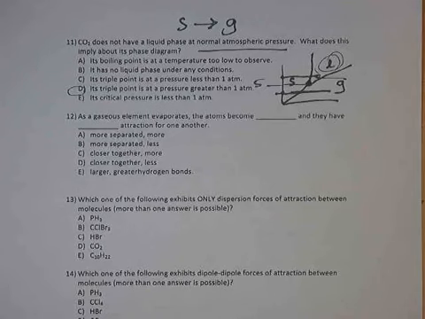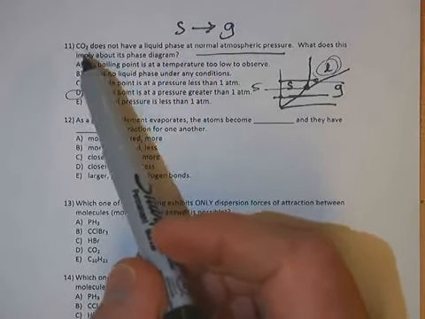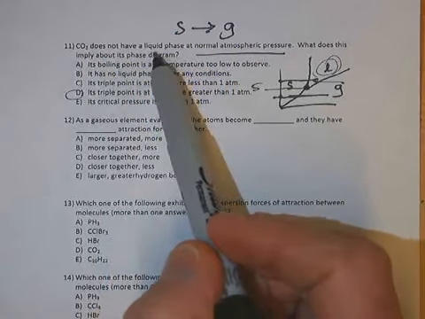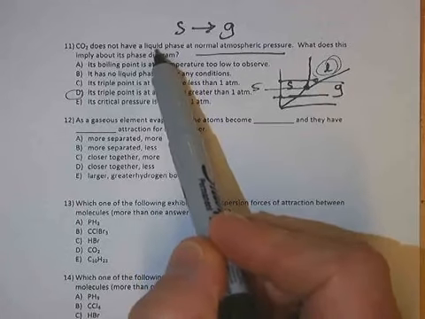Are we just supposed to know this? Is it because normal, like air, is like 1, and so it's saying you can't have liquid at 1, so it must be greater than? Yeah.